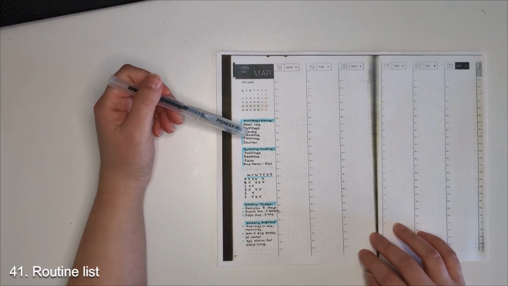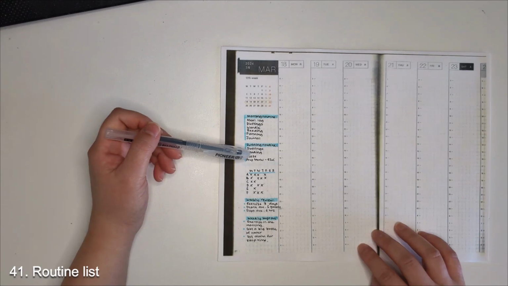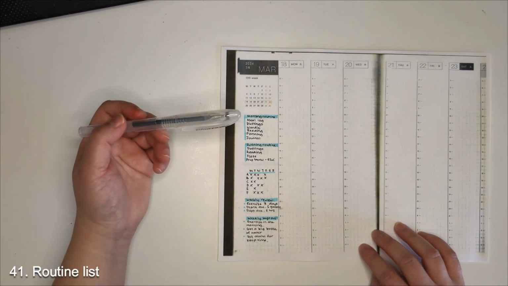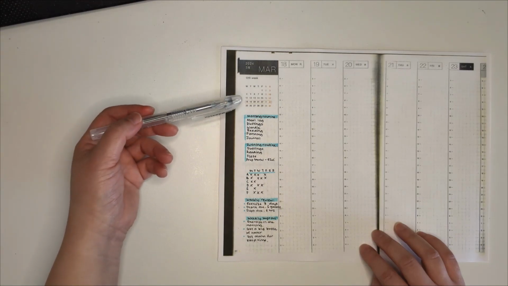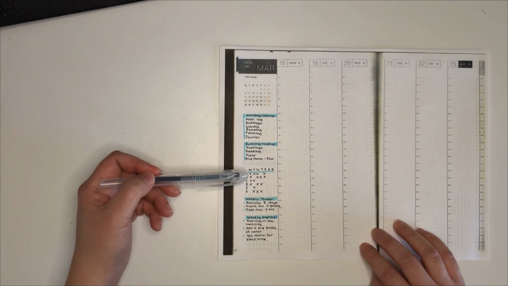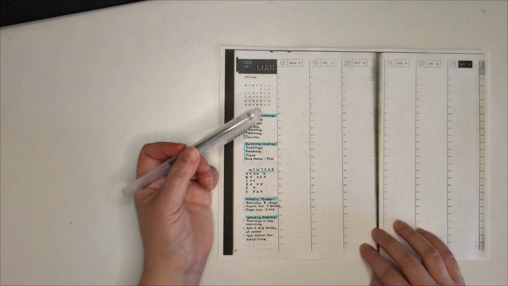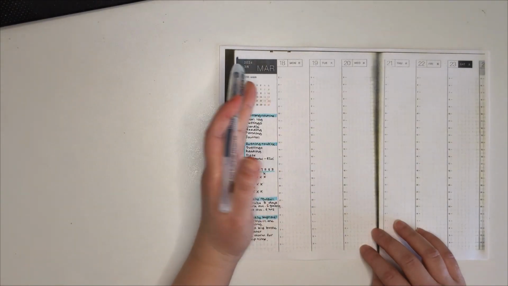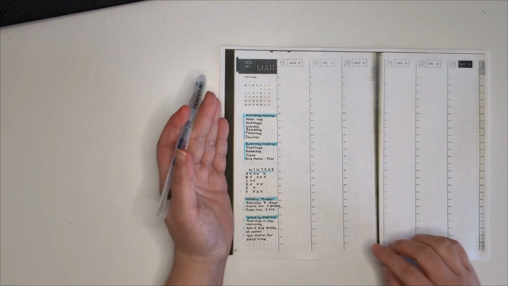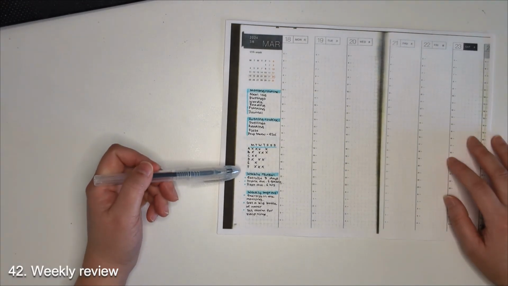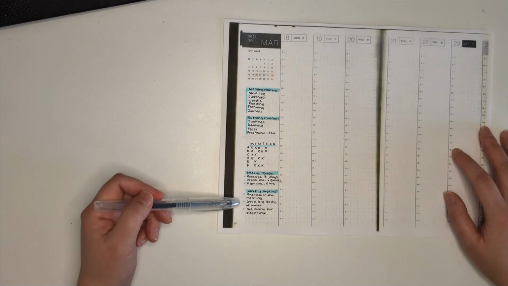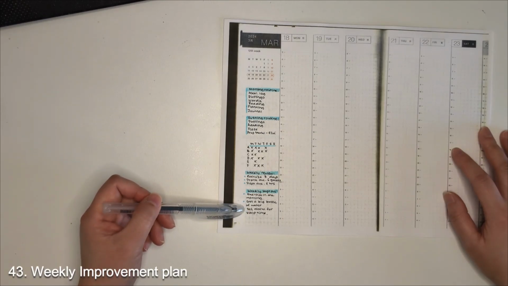Some people like to write their morning and evening routine tasks at the side. Personally, I might find it tedious to write it every week, but if you don't mind it, you can totally list it like a tracker and check it off when you've done them. Or create a flip panel so that you can see it as you turn to a new week each time. Weekly review. If you have space, you can use it up to write a review of the week. And after that, write what you could improve on for the next week.